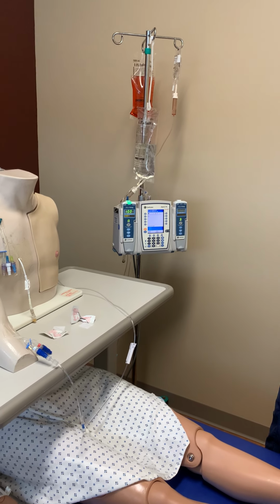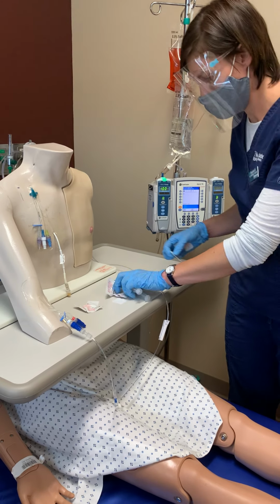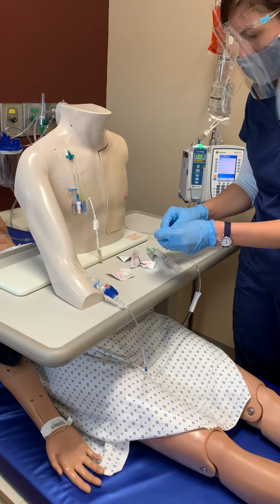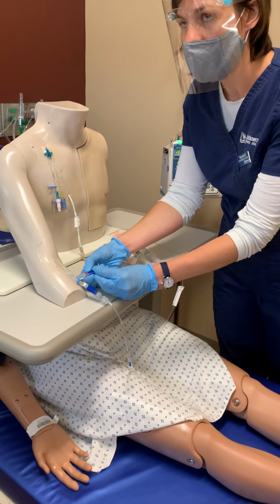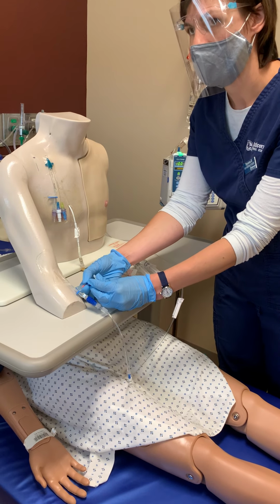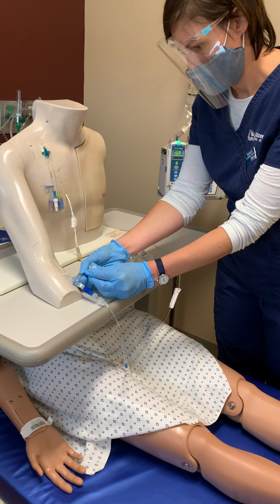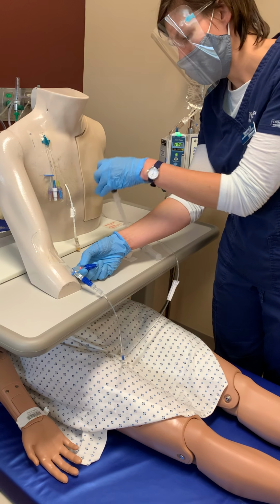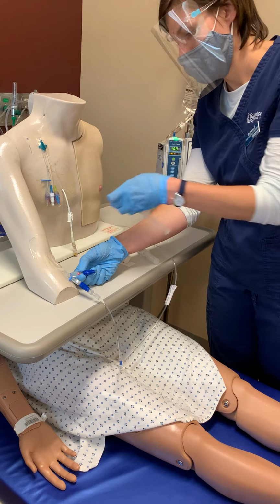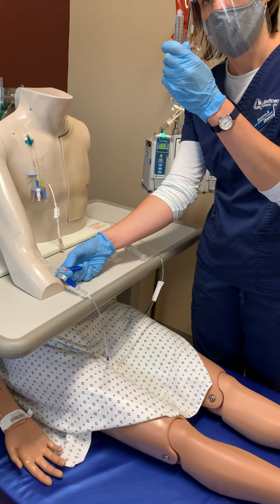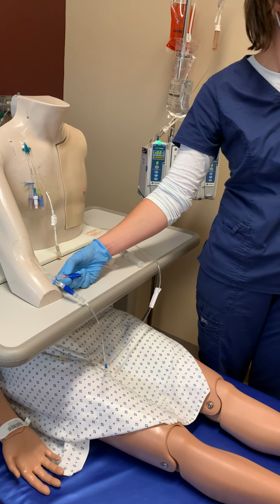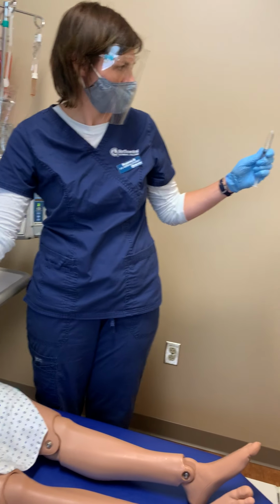One more swab here. Gonna bring these guys over. Again, for 15 seconds. That's my 15 seconds, so I'm gonna let it dry. Another bubble sneaked in there, so I'm not gonna do it over my patient. I'm gonna get that last bubble out.